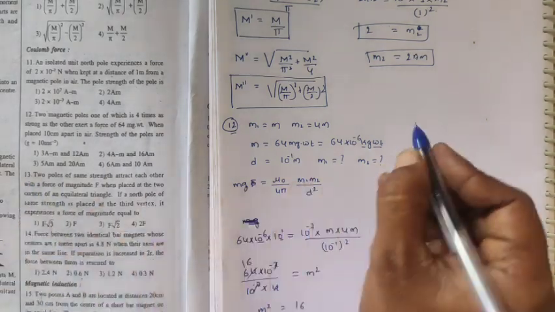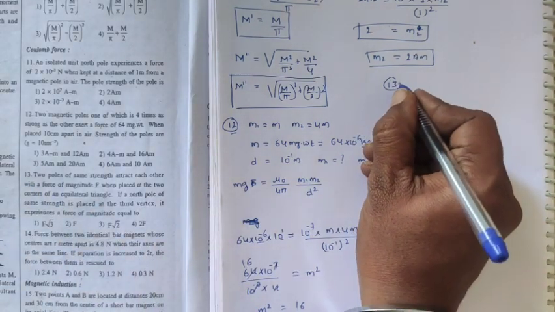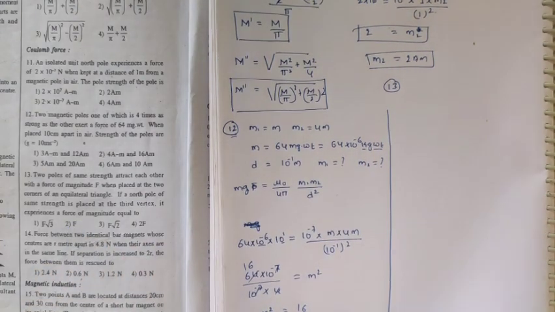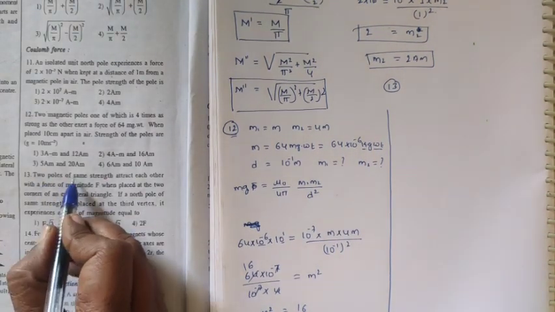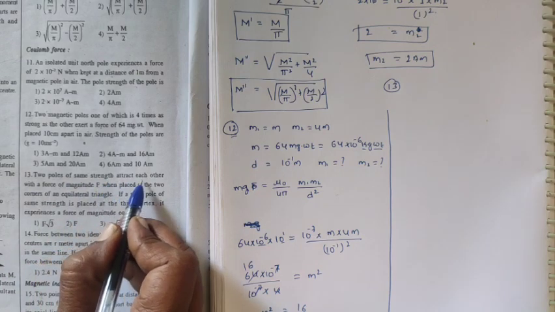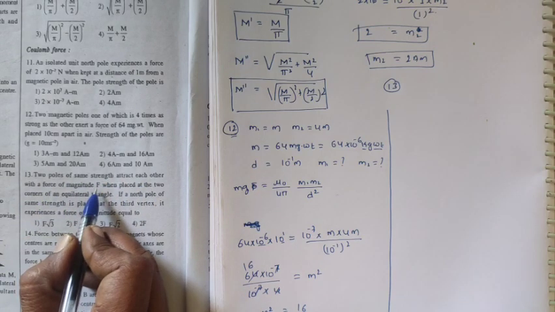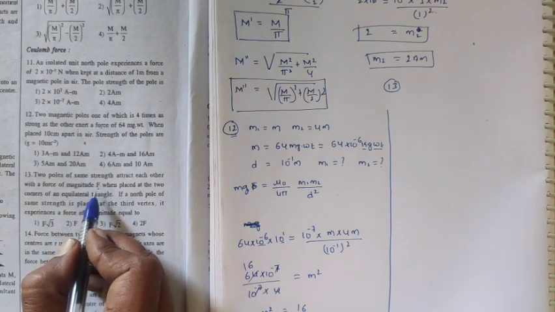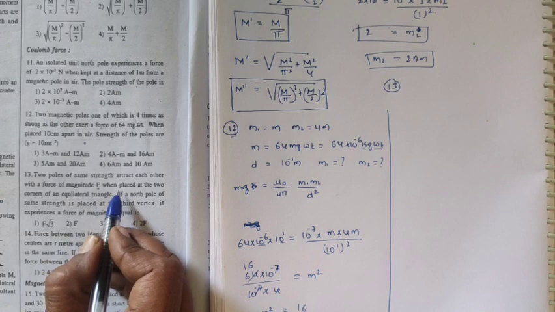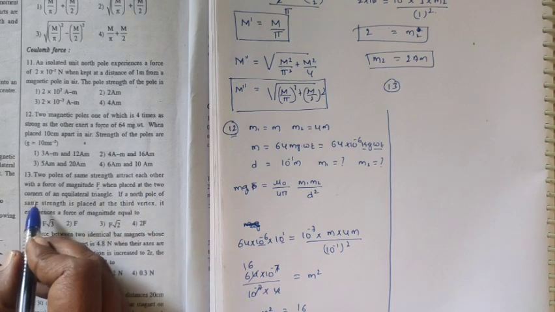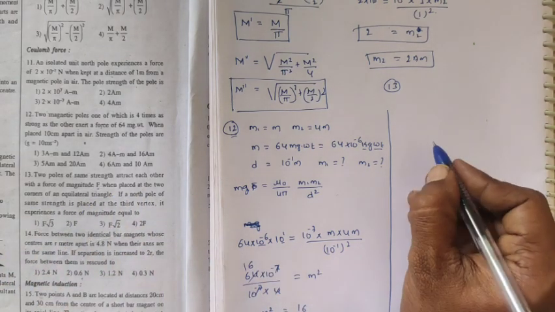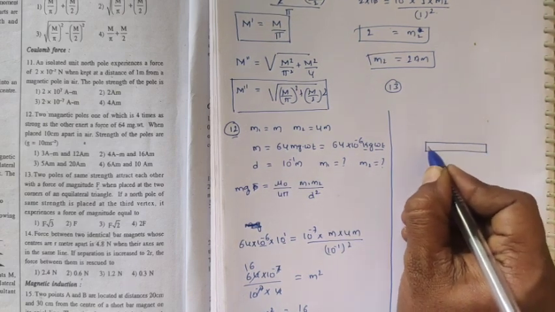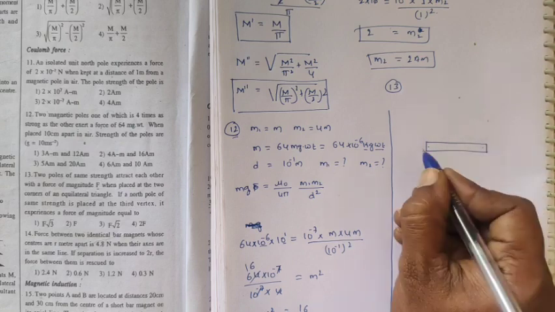Look here, question number 13. Let us solve that 13th question. Two poles of same strength attract each other with a force of magnitude F. So two poles are there, they attract with a force of F, when placed at the two corners of an equilateral triangle.